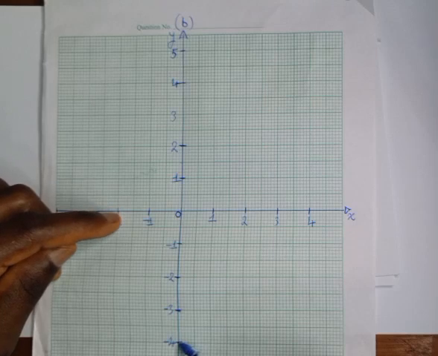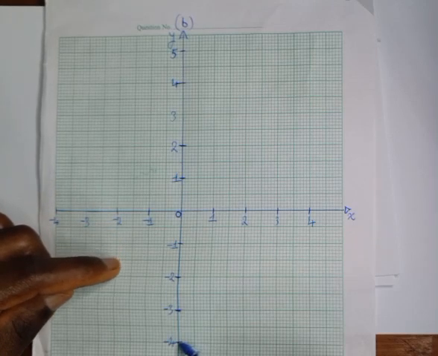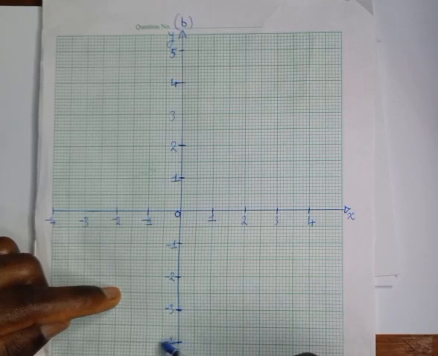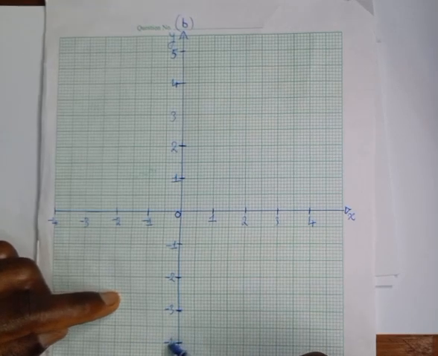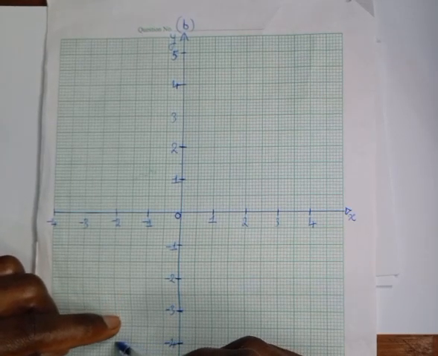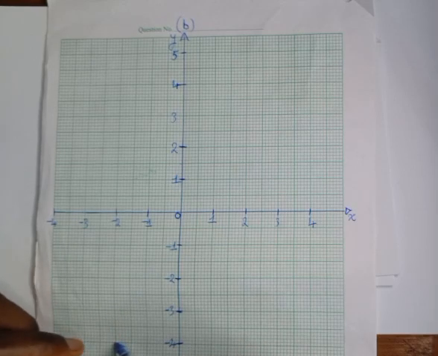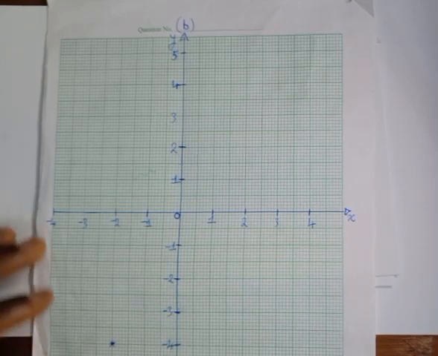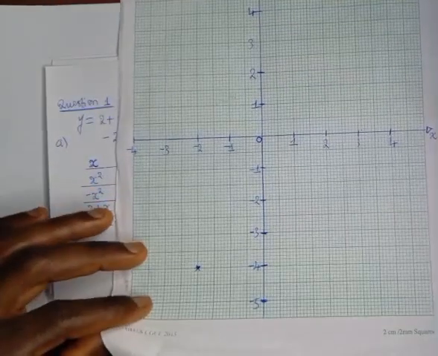It's as if someone is moving from negative 2 downward straight. Another person is moving from negative 4 to the left straight. They will meet at this point. Where they meet, we put a star. So that's the first point which has been plotted.